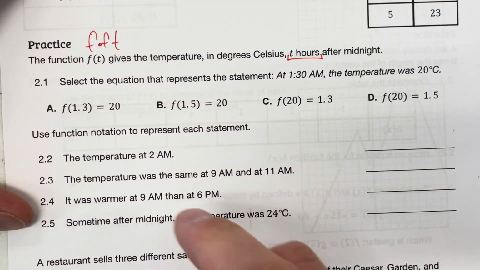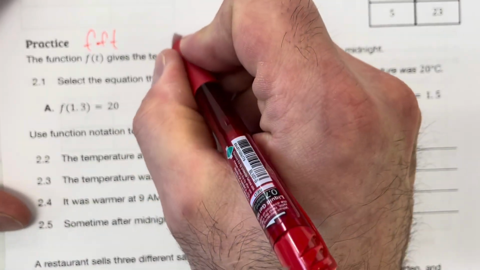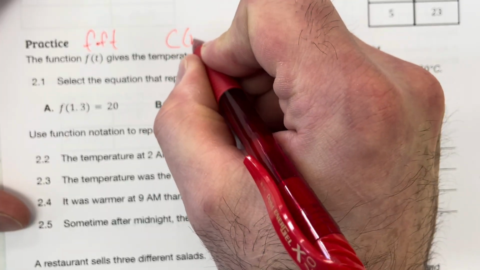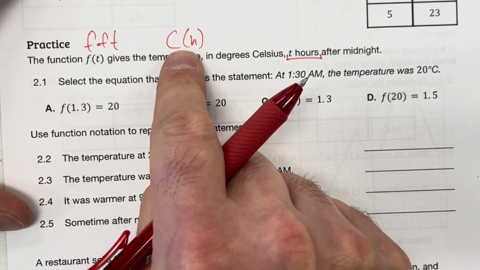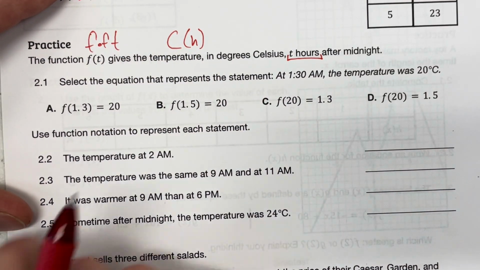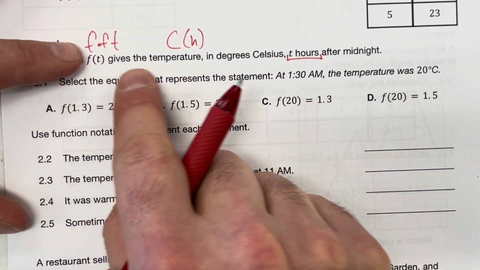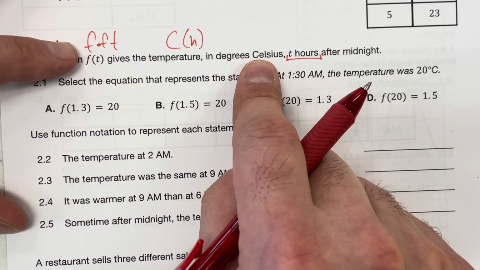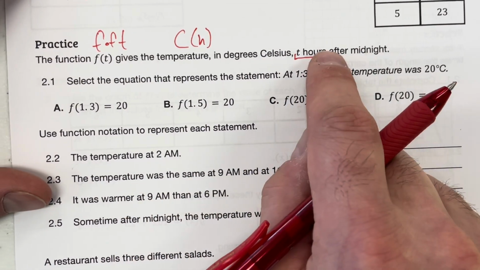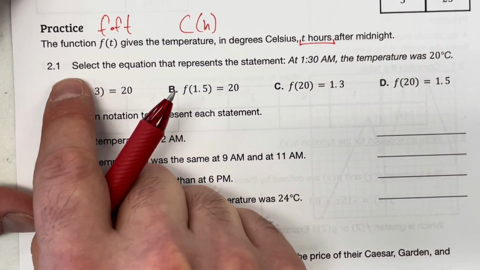I actually wish that they had done this and called it function c for h hours. I think that would have been a better use of the lettering here. So anyway, that's what it gives us. It gives us the degrees Celsius given some hours after midnight. So midnight comes around and it gets cooler and cooler and cooler, most likely.